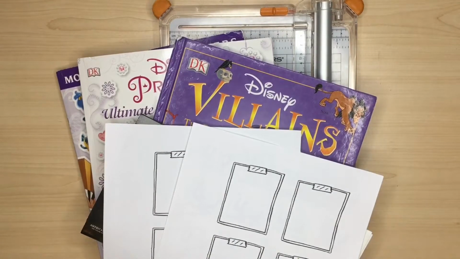I am in fact going to be making two pages, one in this video which is going to be villain spreads that I want to do, and later on you'll be seeing a video where I make a page of other Disney spreads that I want to get done this year.